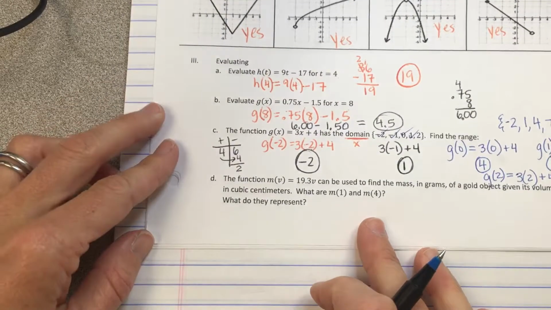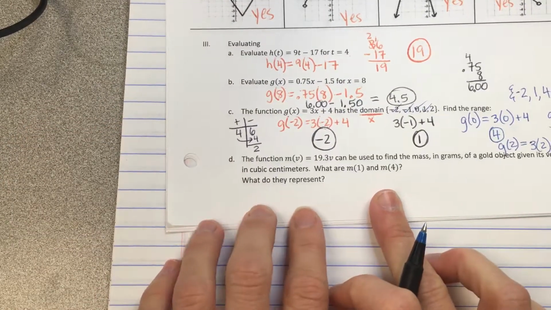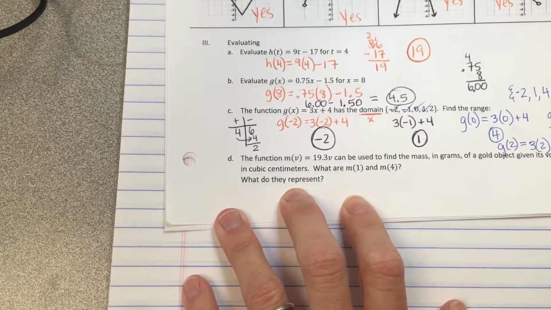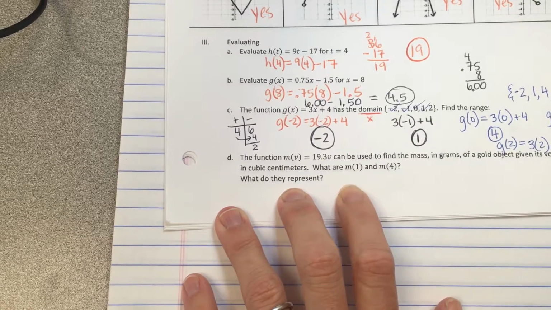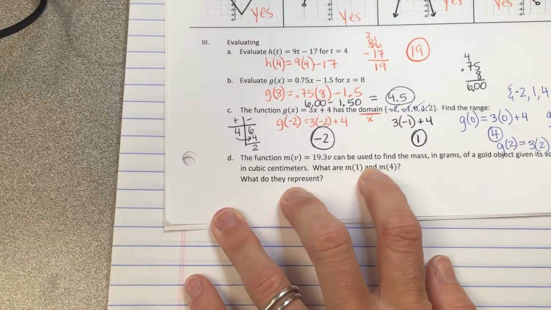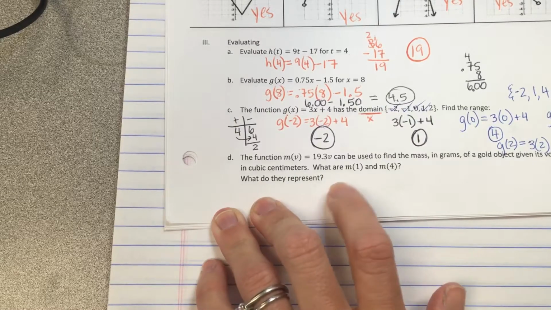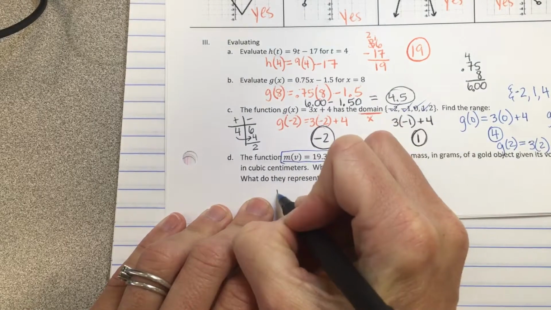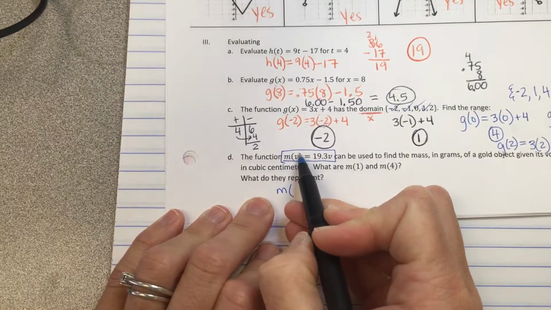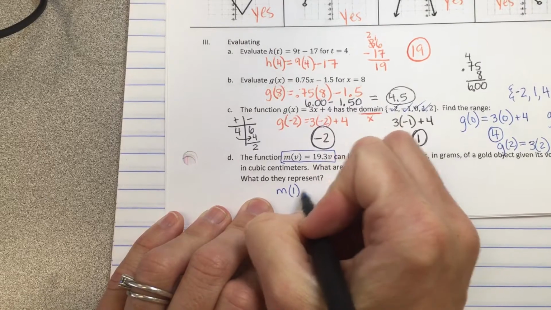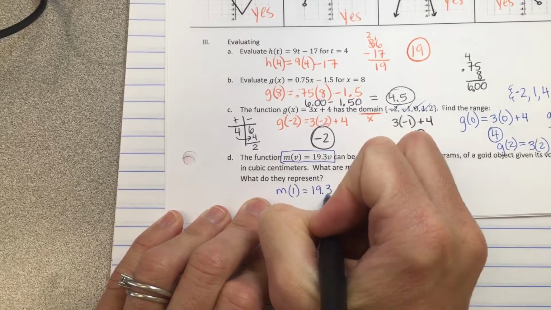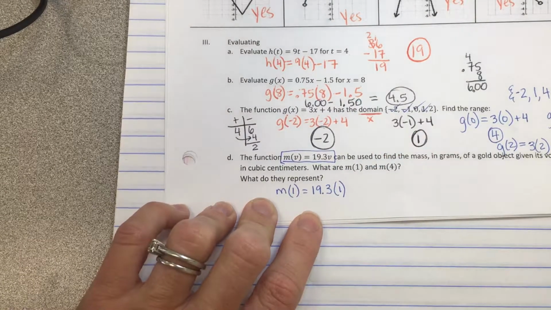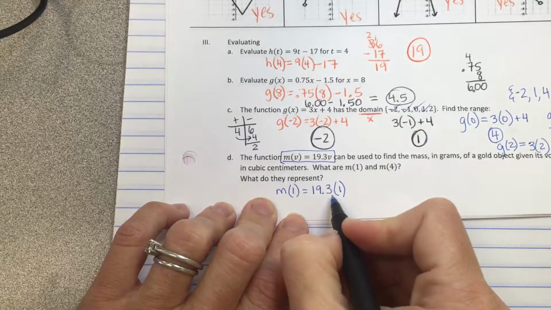All right, last one. The function m of v equals 19.3v can be used to find the mass in grams of a gold object given its volume v in cubic centimeters. What are m of 1 and m of 4? What do they represent? Okay, so let's do m of 1 first. So here's my equation. Instead of putting v, what number am I putting in? 1. Equals 19.3, and instead of putting a v right here, I'm putting a 1. Okay. What is 19.3 times 1?